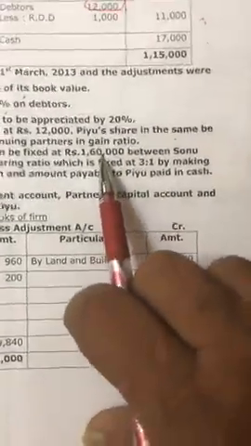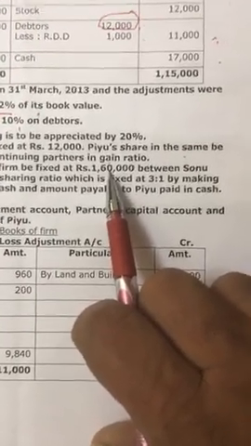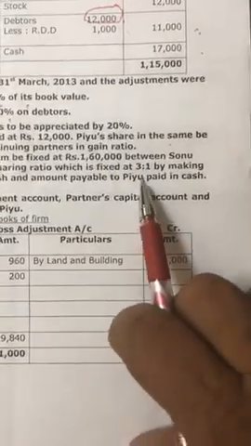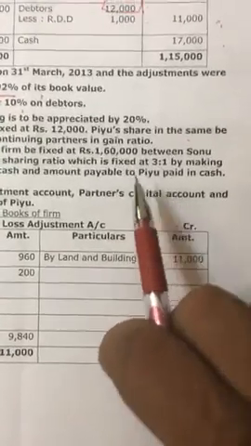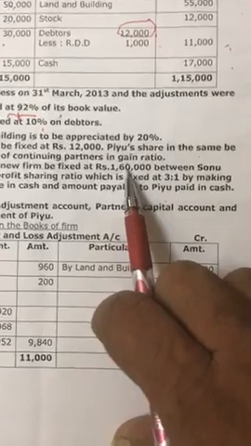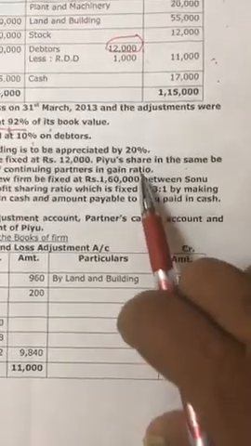So new capital is given, the combined capital of continuing partners is 1,60,000. Then the new ratio is given. So new capital will be 3/4 into 1,60,000 and 1/4 into 1,60,000.